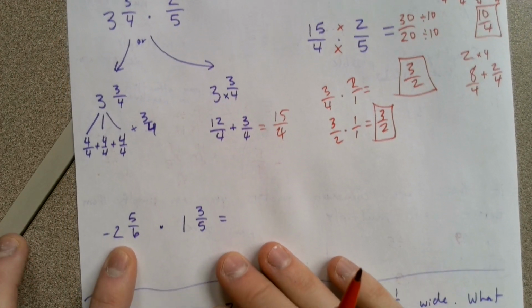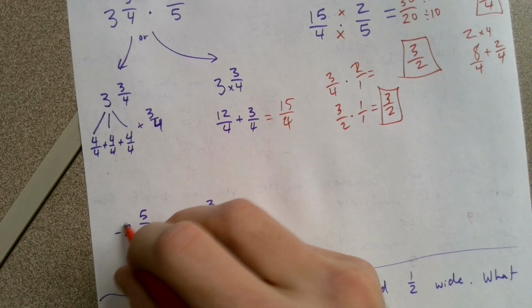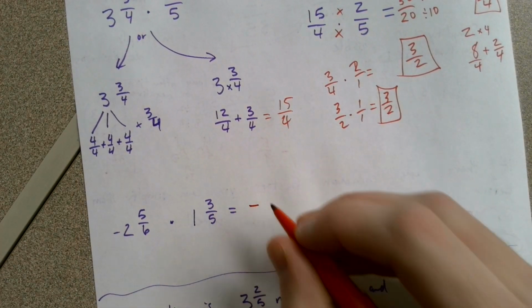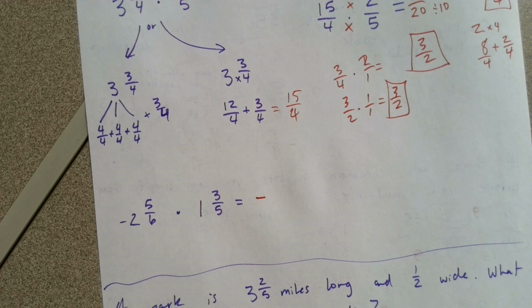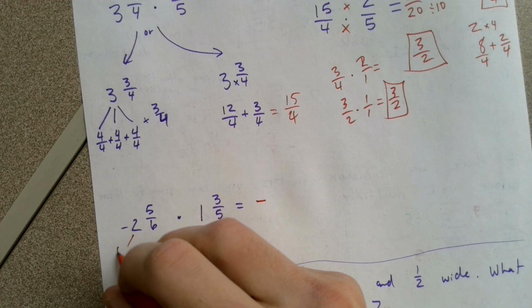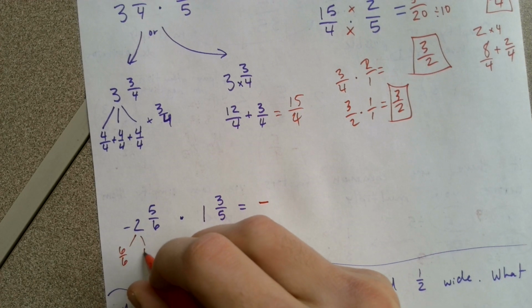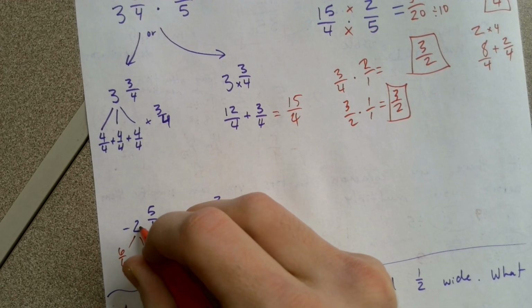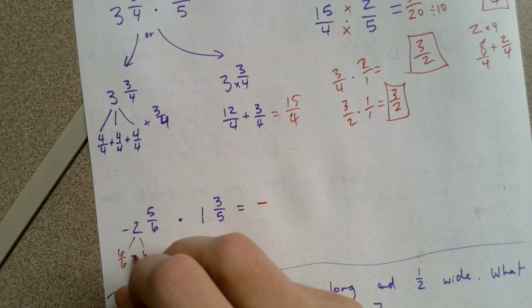I got one more example here. We have a negative times a positive, so we know our answer is going to be negative. Other than that, we don't need to worry about the negative. I can look at this and think of this as 2 full fractions, a 6 over 6 and a 6 over 6. Or I can do 2 times 6 and get 12. It'll work out the same.